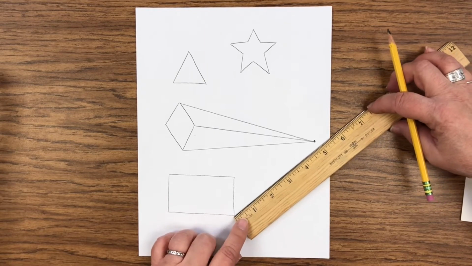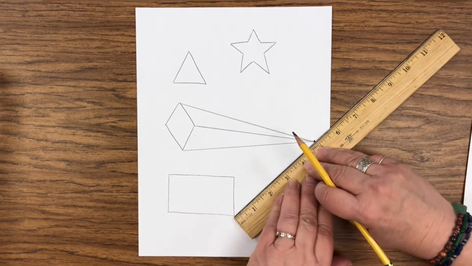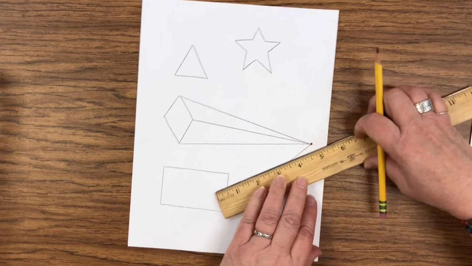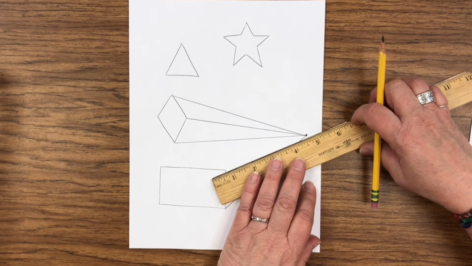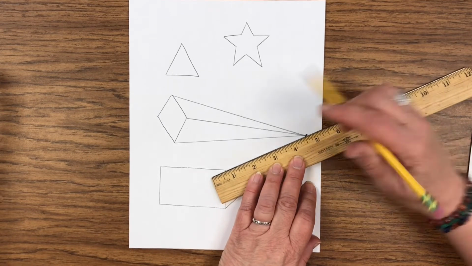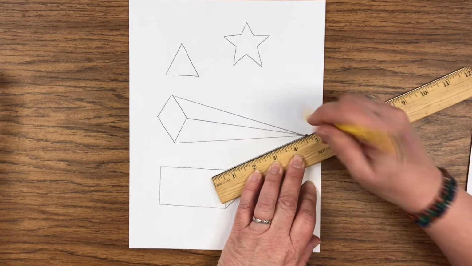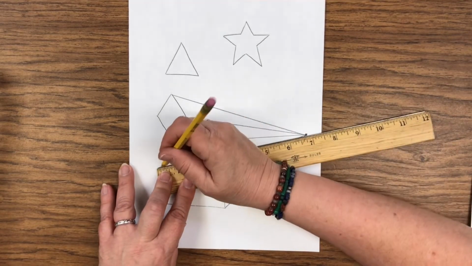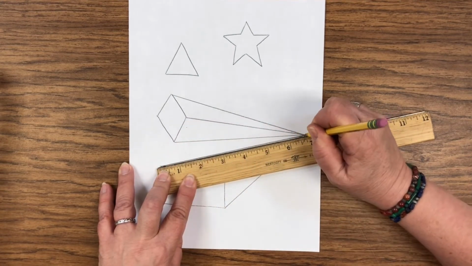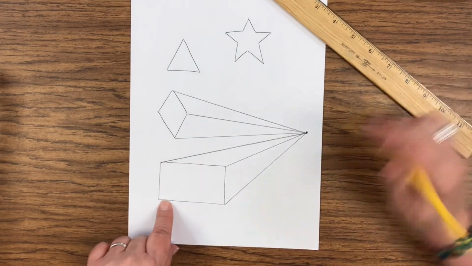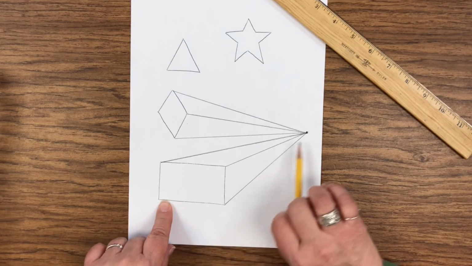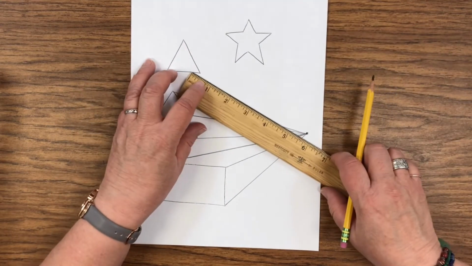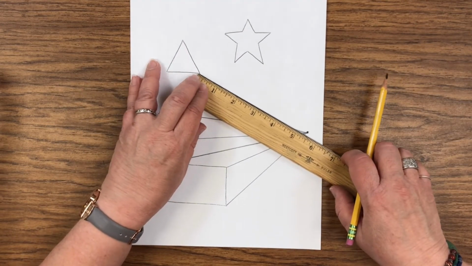Now, I'm gonna go to the bottom corner. We always do this from the corner of the rectangle. Line it up to the vanishing point. Hold your ruler, draw your line. Top corner. This far corner. And we don't have to draw it from this corner because technically this line is behind the box, so we will never see it. So we don't have to use that one. Okay, triangle corner, vanishing point.